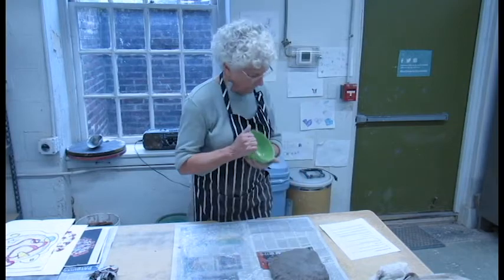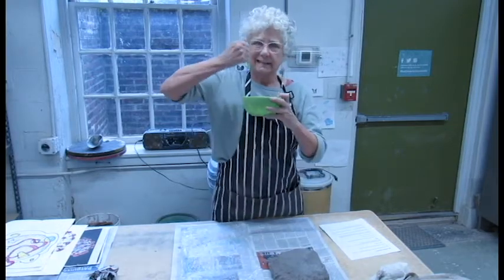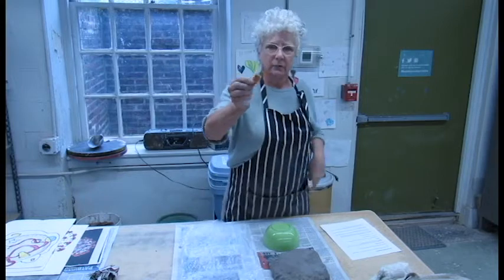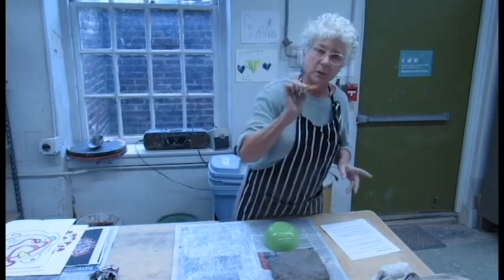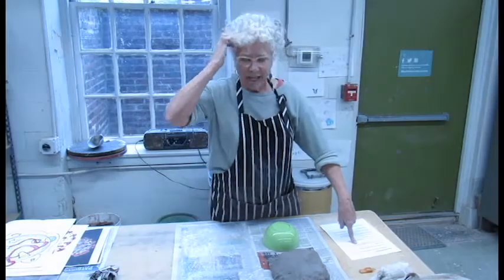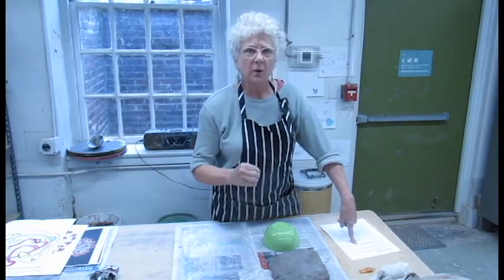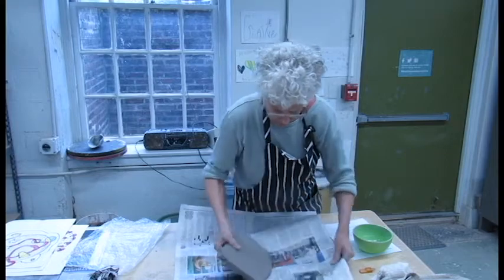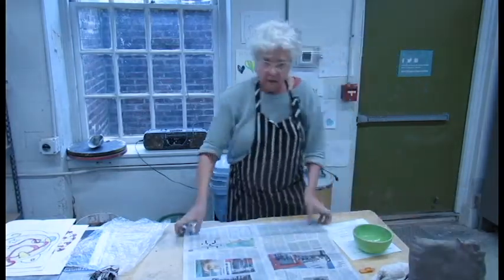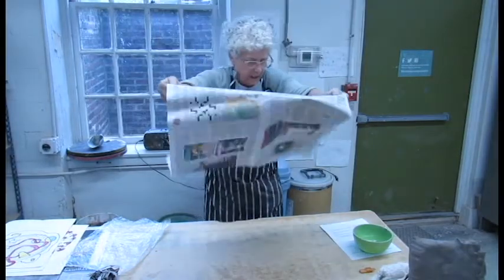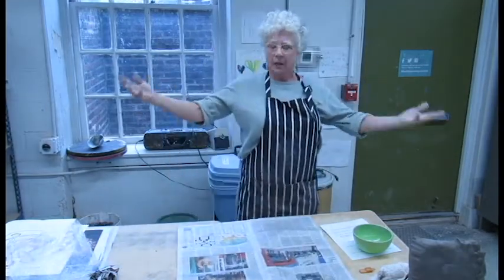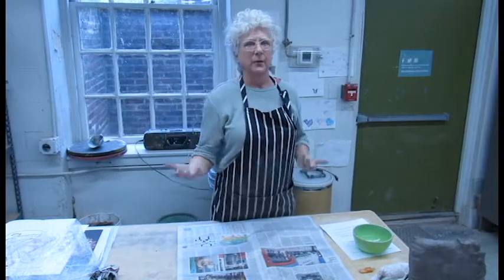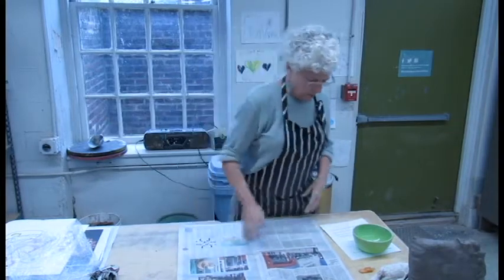You will need a cereal bowl. You will need a fork. This is my little fork. It's a clay tool. I don't have a fork, but a fork works just the same. And you'll need a small container with a little water in it. Step number one: lay paper down to protect whatever table surface you're working on. However, this is easy wash cleanup, so don't worry about that too much.